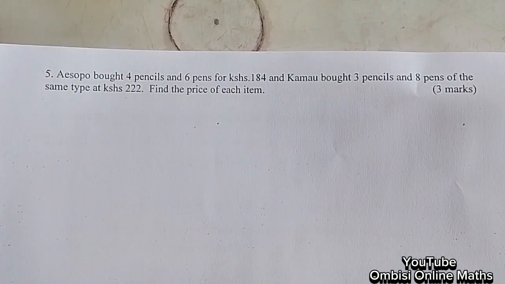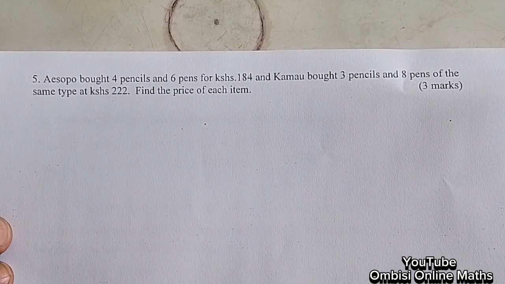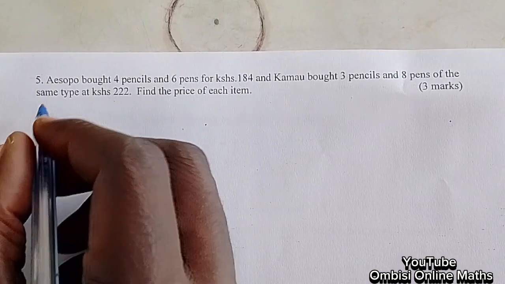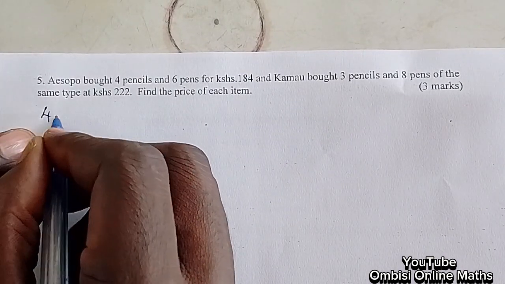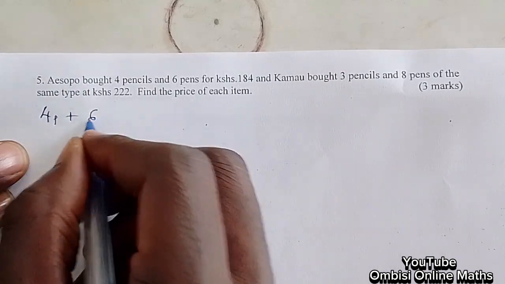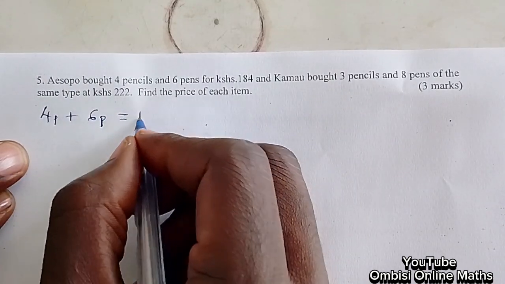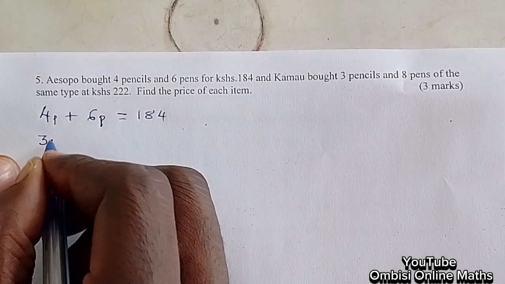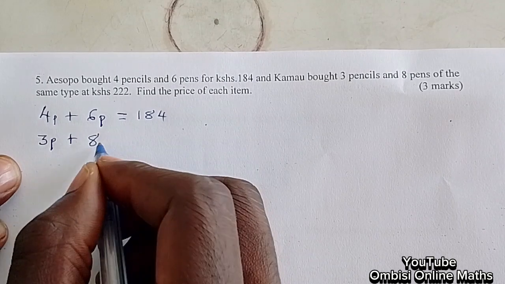If we look at question number 5, 5 says that there is Isopo who bought 4 pencils and 6 pens for 184 shillings. And there is Kamau who bought 3 pencils and 8 pens of the same type at 222 shillings. So the question is, find the price of each item. Now, if you look at Isopo, bought 4 pencils, then plus 6 pens, so the total cost becomes 184. Then there is Kamau who bought 3 pencils and 8 pens.